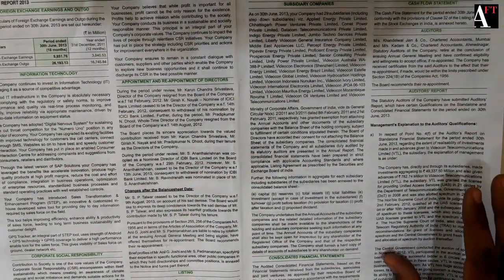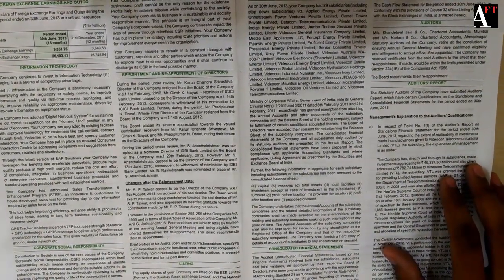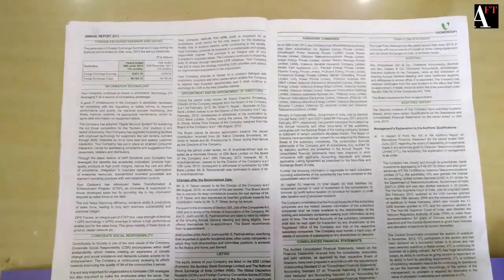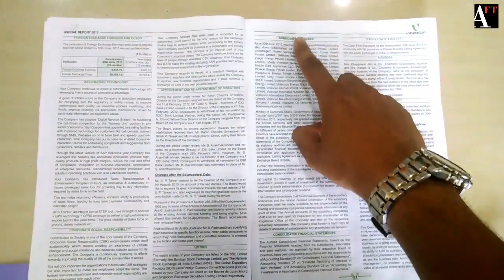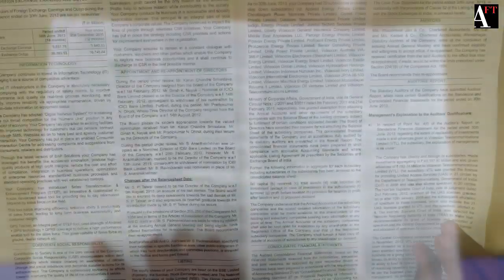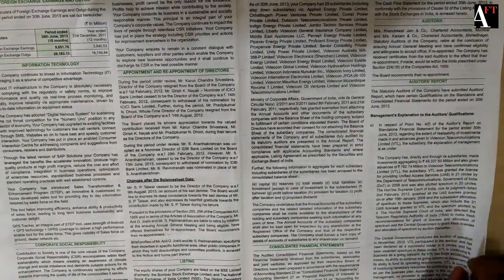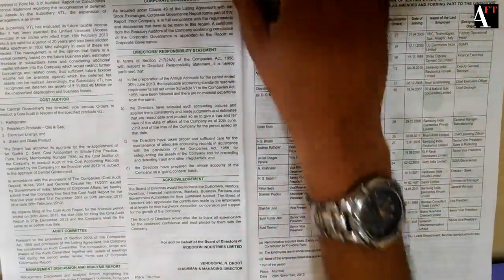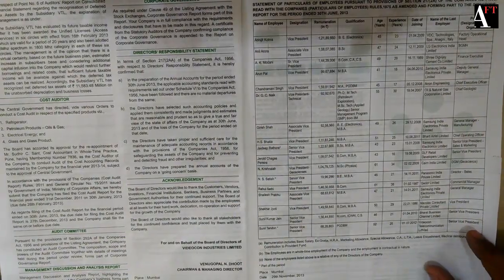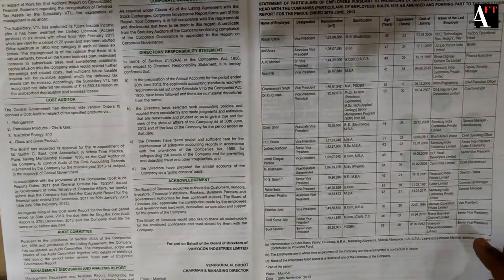Also, various other initiatives like information technology, corporate social responsibility, listing, appointment and reappointment of directors, etc., subsidiary companies, which have to mandatorily be talked about in the directors report. There are various sections in the corporate laws which guide about what should be included here.